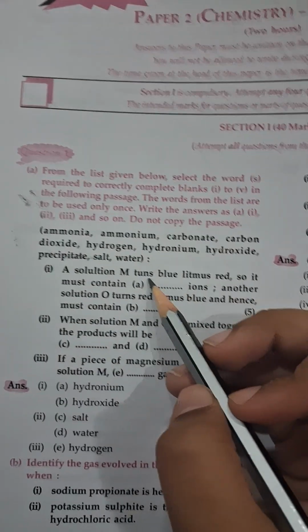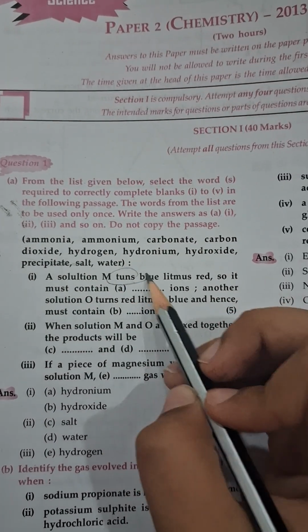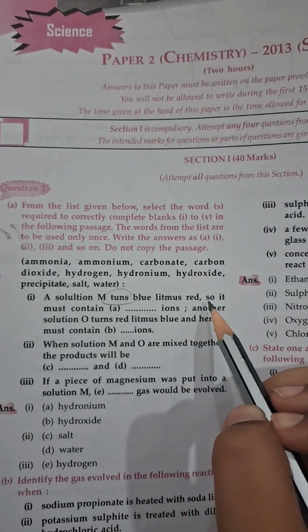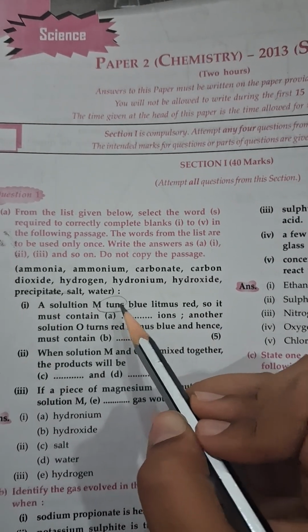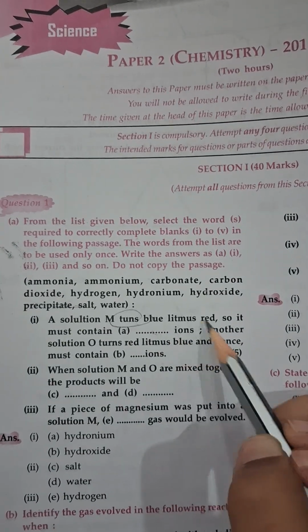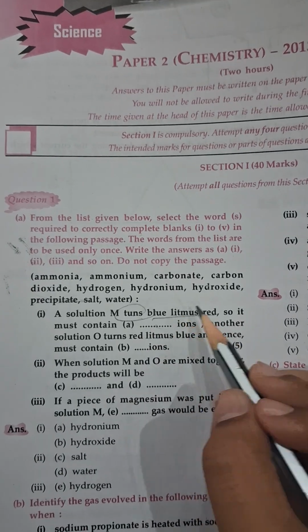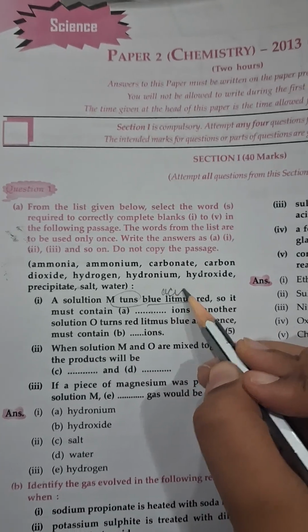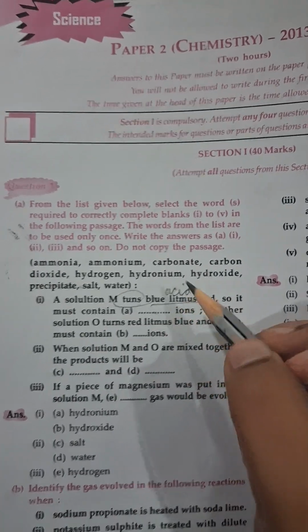It says solution M contains, this is a spelling error, blue litmus red turns, it's okay, so it's not contains, it turns blue litmus red. What do we get from this line? Blue litmus red turns acid, so it must contain hydronium ions.